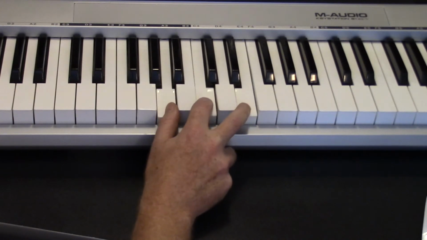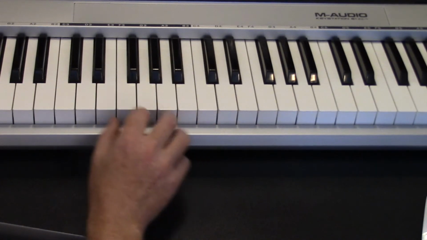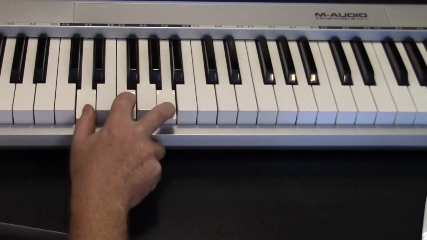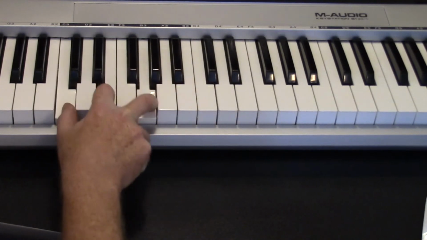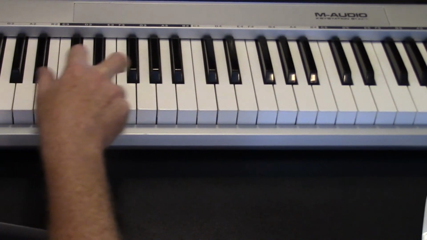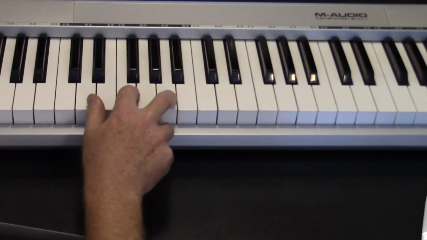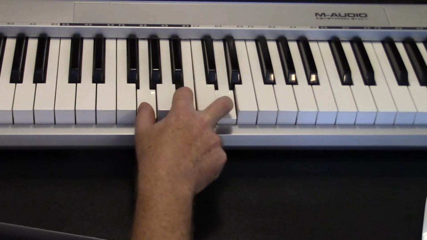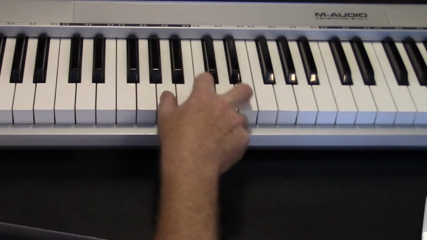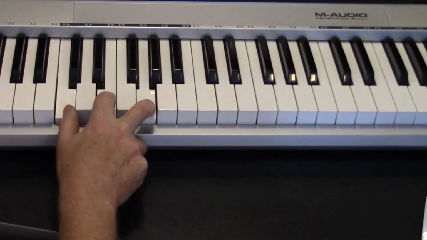Just spend some time experimenting by stringing together series of triads. Which series sound good together? How about 2, 5, 1? 2, 5, 1. How about 2, 5, 3, 6, and 2, 5, 1.